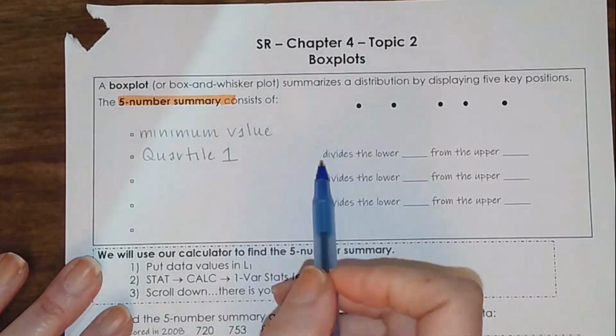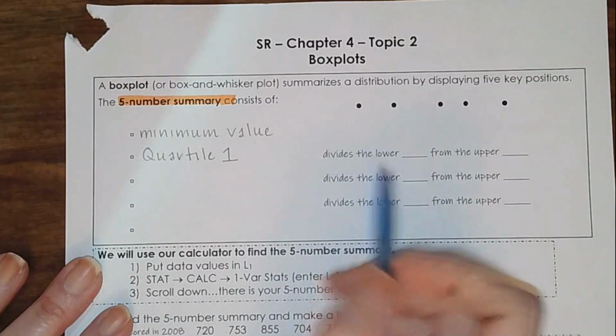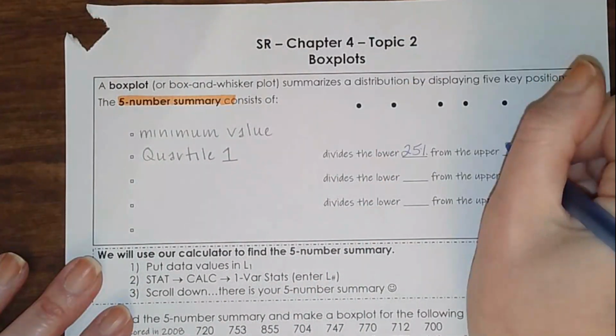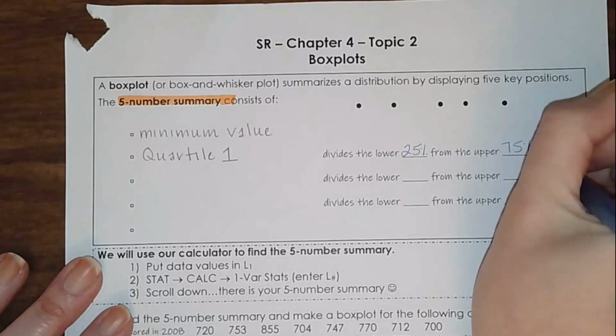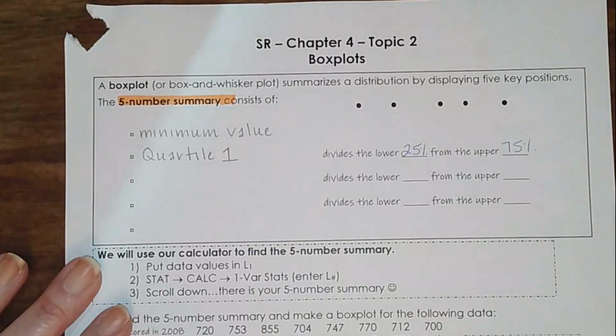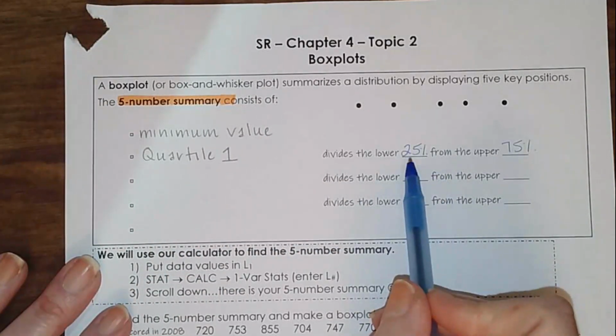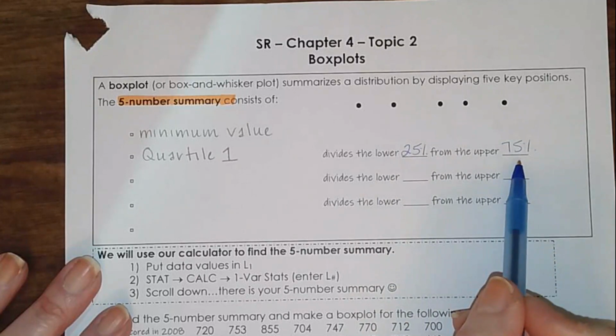Quartile 1, you guys, divides the lower 25% of the data from the upper 75%. Okay, so quartiles, think quarters, it's going to divide it into fourths. Quartile 1 specifically divides your lower 25% of your data from your upper 75%.